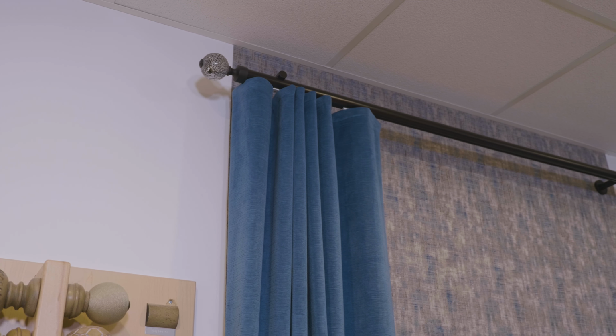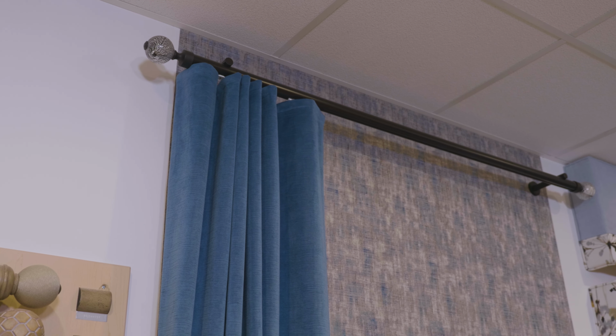So if we're not doing a track system, the other option is to do a decorator rod or a rod system. Again, keep in mind, you can do either one, wall mount or ceiling mount. But typically, when we're doing a rod system, it's a wall mount application.